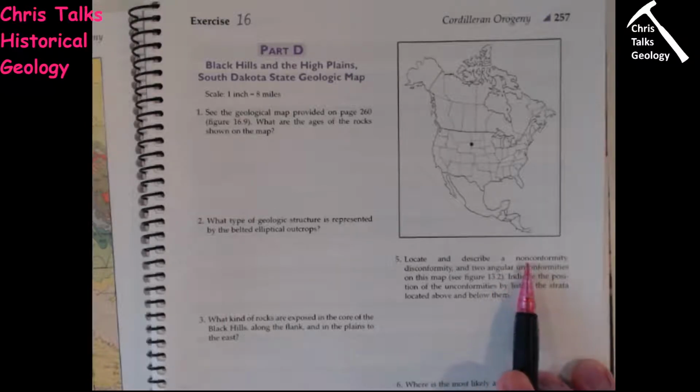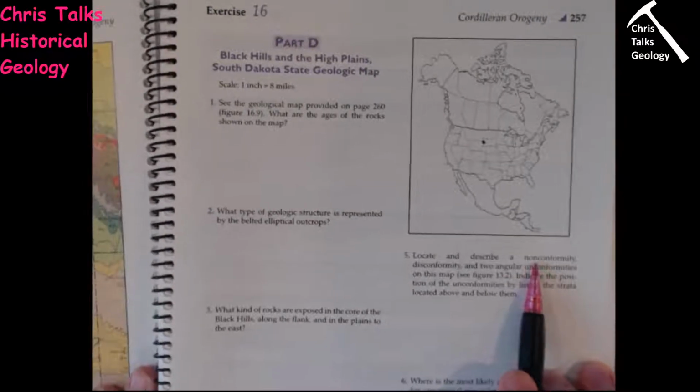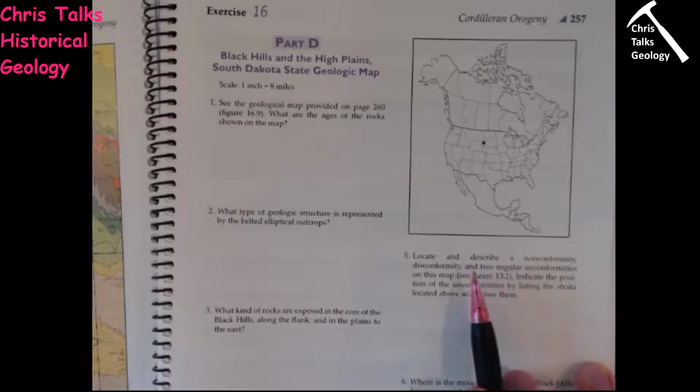So question 5. Locate and describe a nonconformity, disconformity, and two angular unconformities. Okay, well, a nonconformity should be pretty easy to find on the map, because a nonconformity is, of course, where we have sedimentary rocks in contact with either igneous or metamorphic rocks. So just find anywhere on the map where you have sedimentary rocks in contact with either igneous or metamorphic rocks, and you've done it.